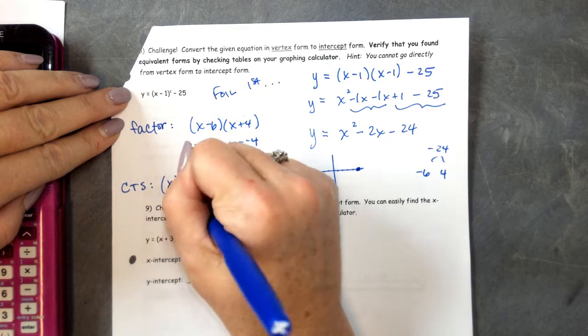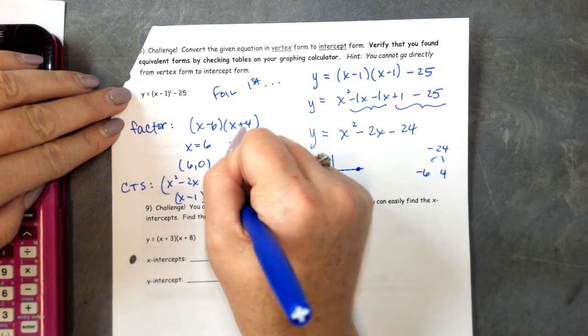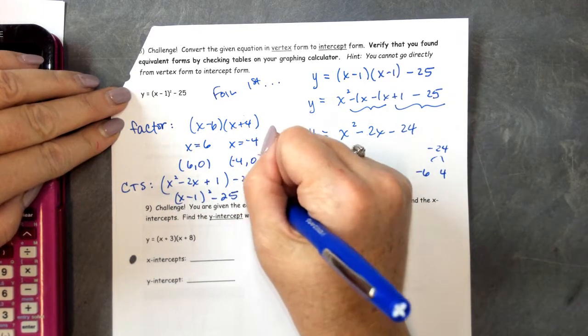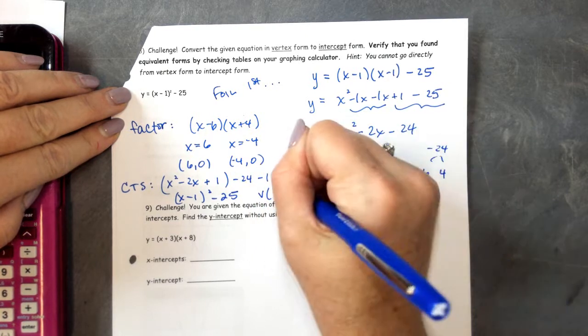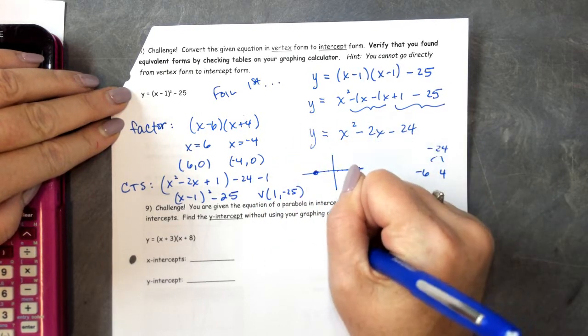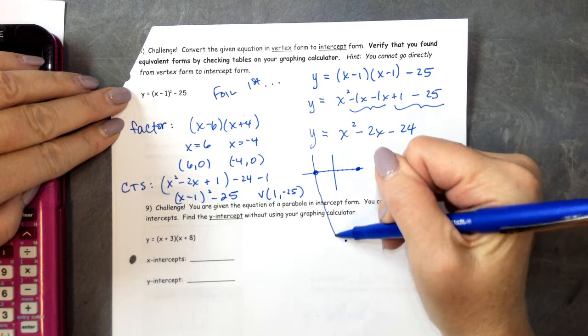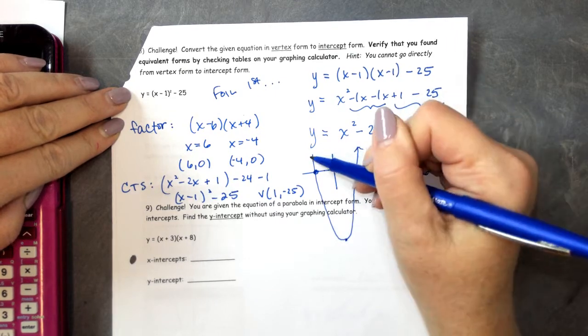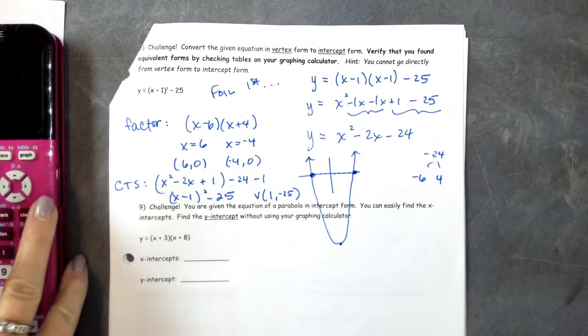So x minus 1 squared minus 25. The vertex is 1, -25. Again, you don't have to do all that. That's going to be way down here, but if you wanted to sketch that out, there you go.